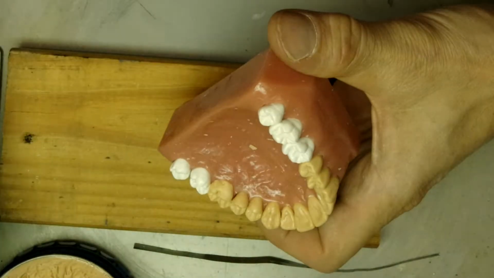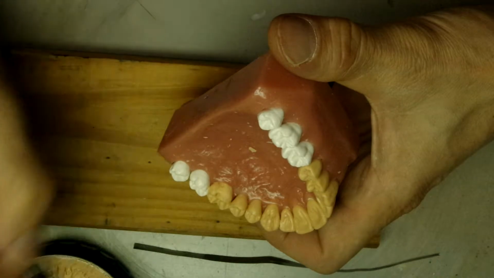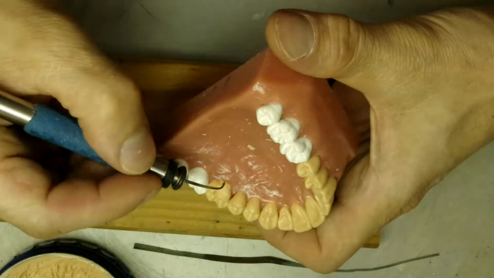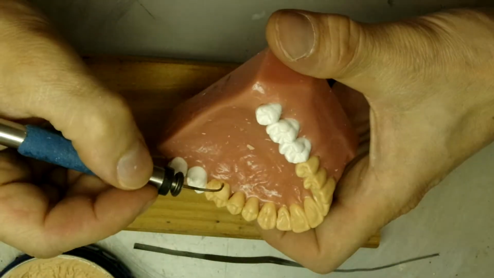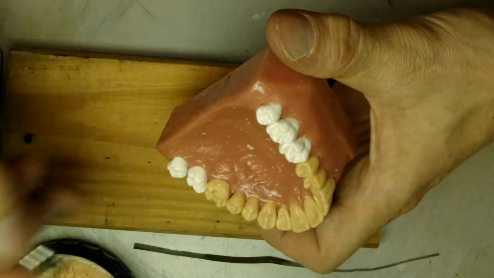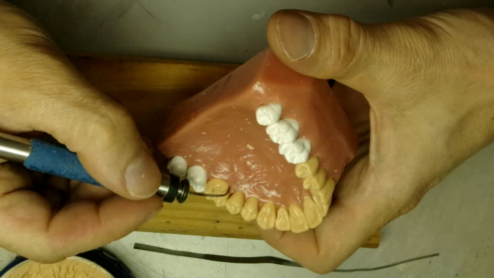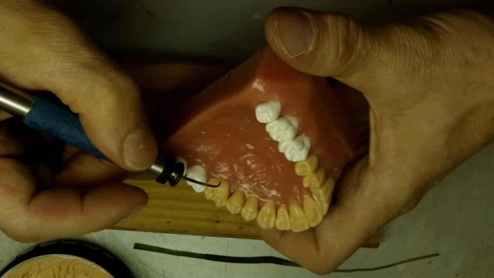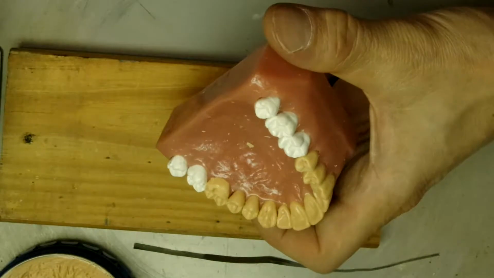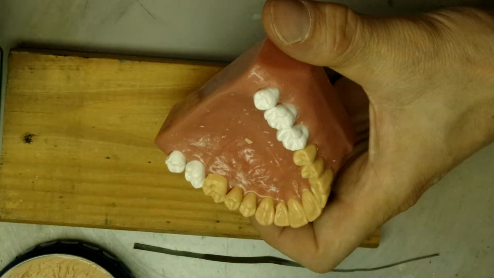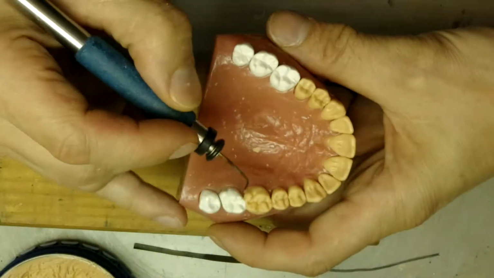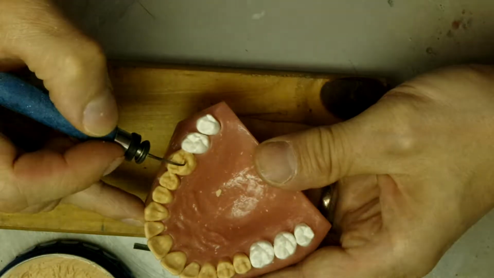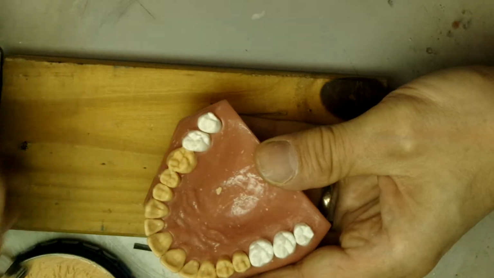There's the distal lobe, which is a lot smaller than the mesial. So we'll have the lingual groove will run right through this area here, and then it'll fade out towards the gingival. Yeah, let's make that groove a little less deep.